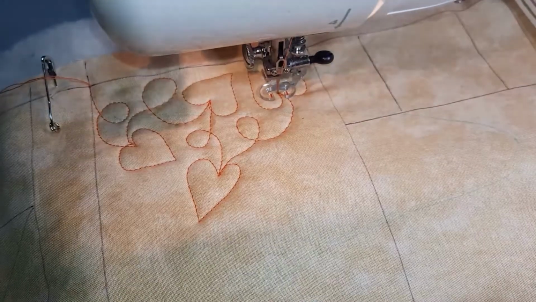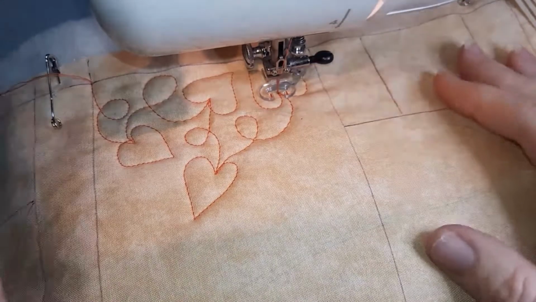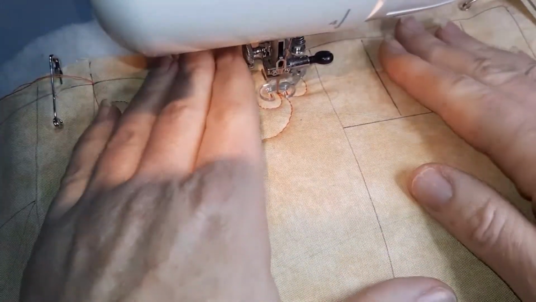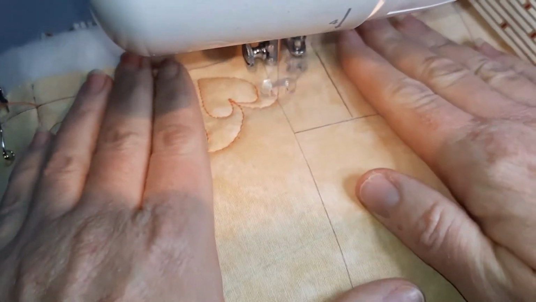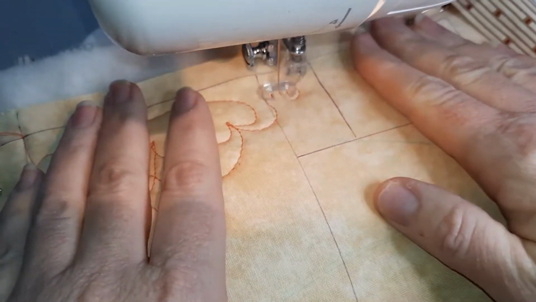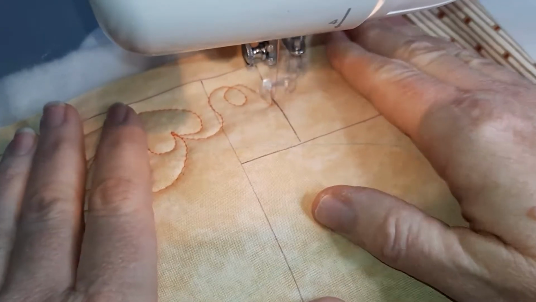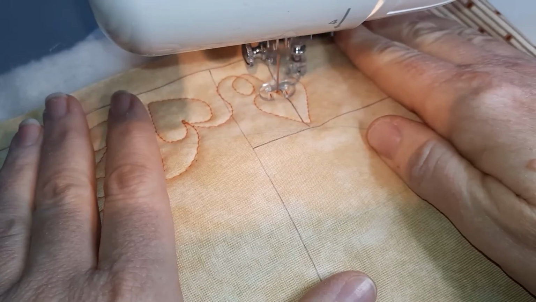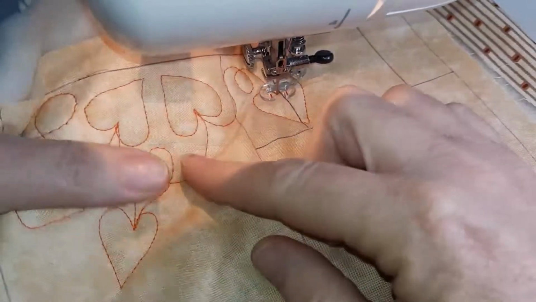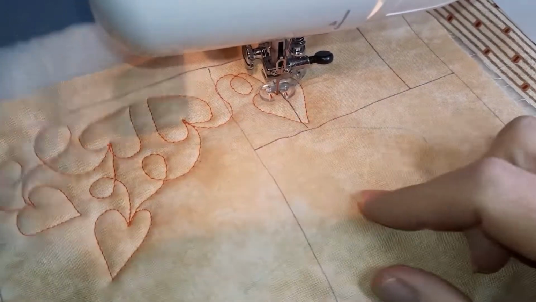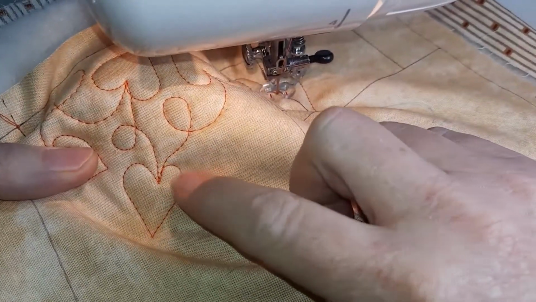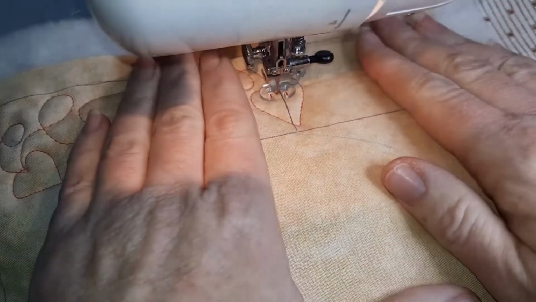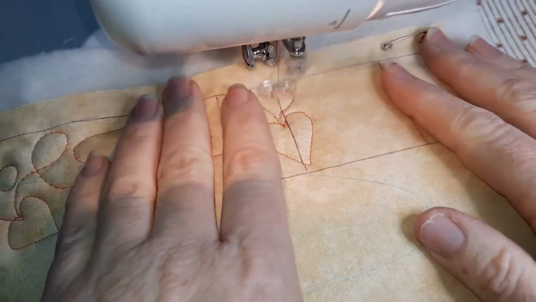So that does seem to be a nice point to stop, to do the loop and then the heart. So I think I'll continue with that. Now I am trying to make my hearts even. You can see with this one here that this side is a bit narrower than this side, but in the grand scheme of things it's not too bad.